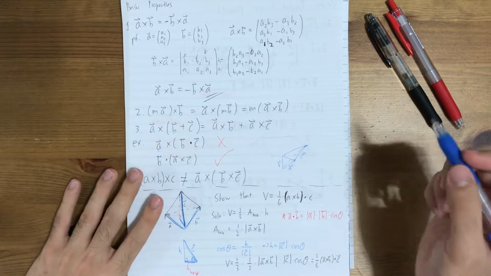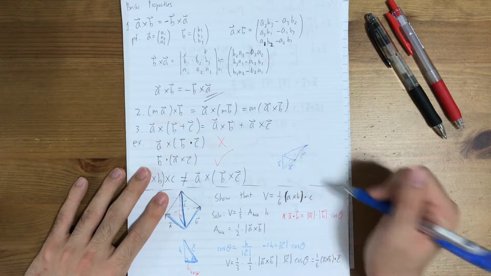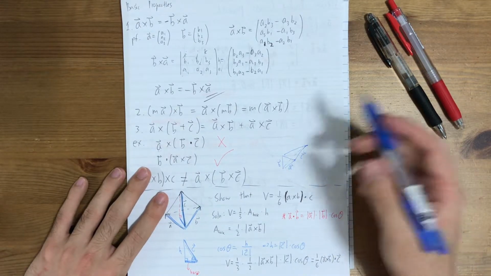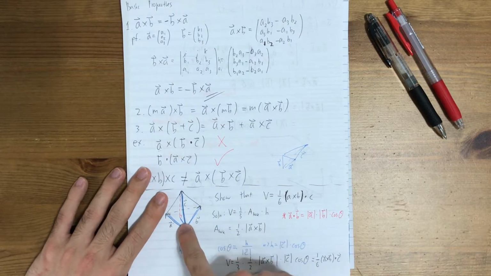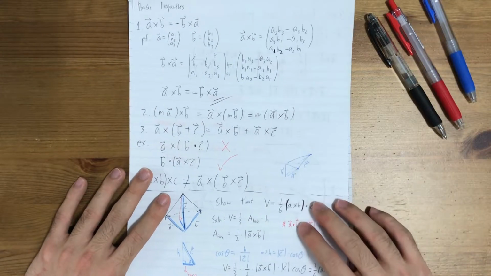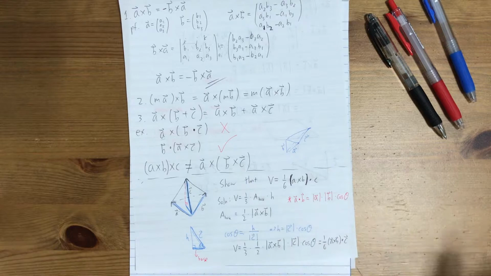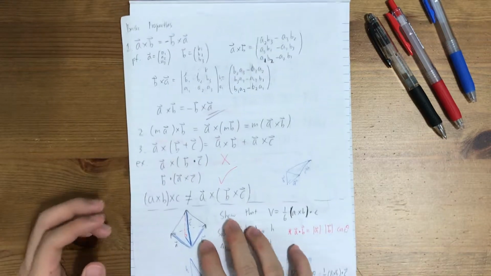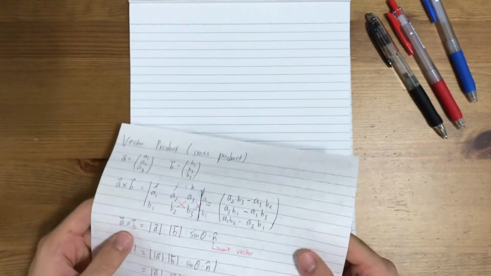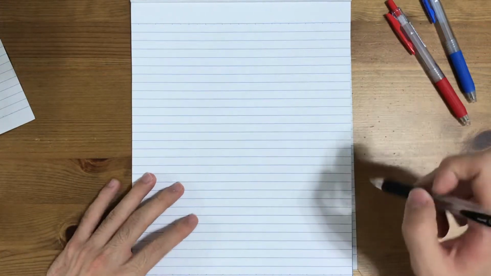Okay, it's a bit hard to sketch. I didn't really mean this, but yeah, so you may have an obtuse angle. In that case, it's negative. Then you know that volume is always positive, right? So just put the modulus sign and that should be fine, okay? So that's how we can find the volume of a tetrahedron. So that's another example of the cross product, combining with the dot product.